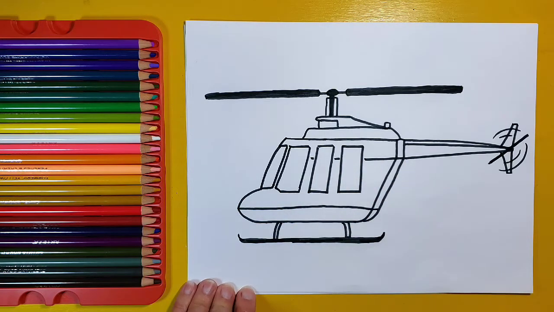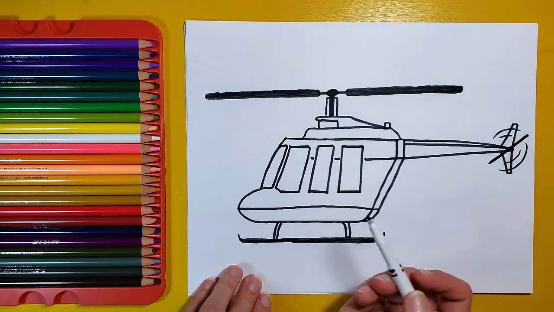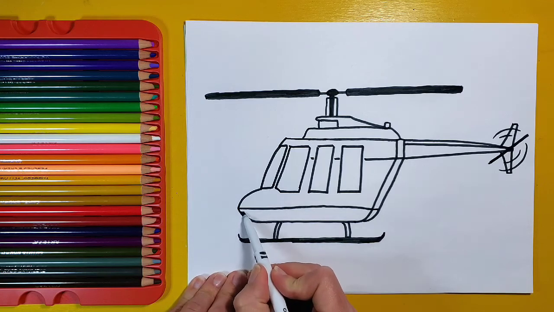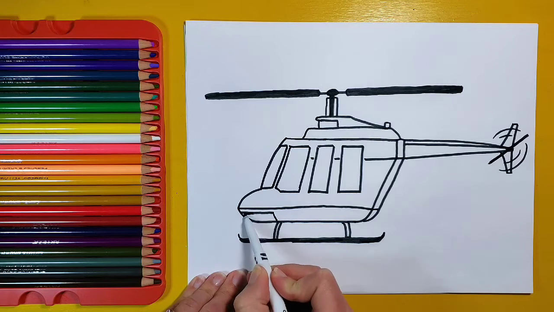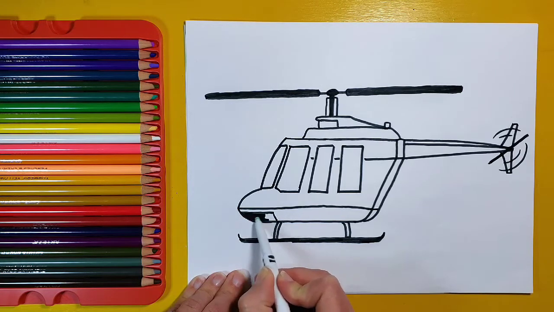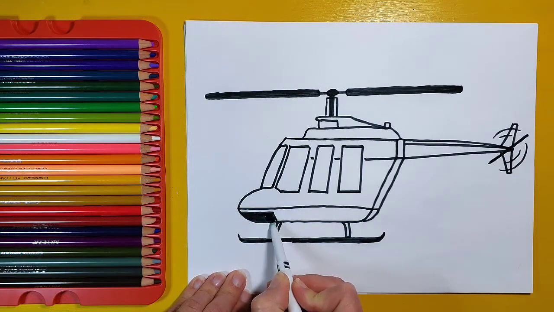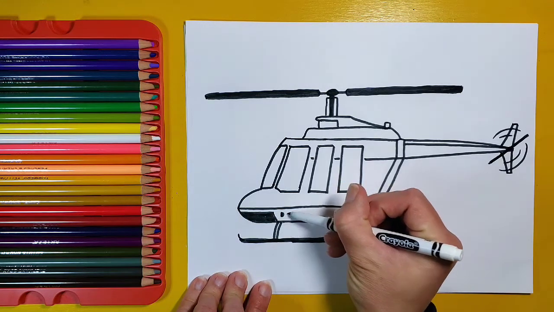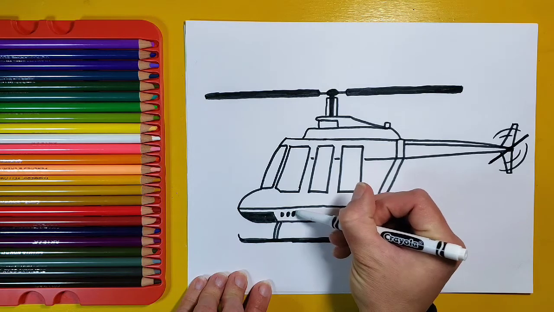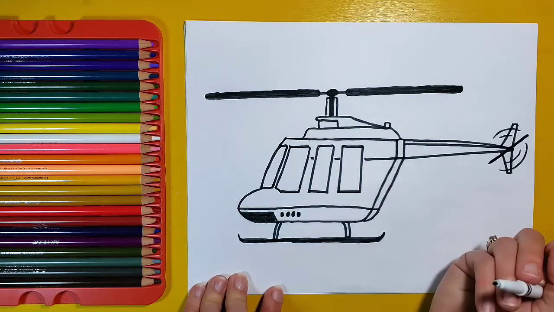Now I'm going to add a couple details to make it look a little bit more realistic. I'm going to start by making a shape that goes straight here and then kind of curves down. And I'm going to color that in with my black. Next, I'm going to make some ovals right next to that. 1, 2, 3, and 4.